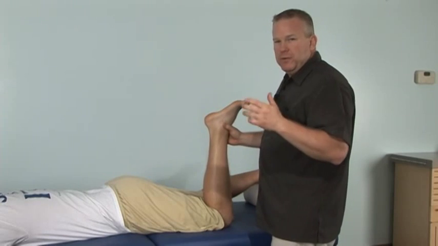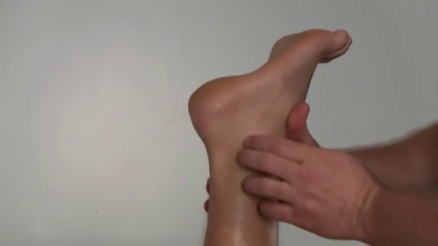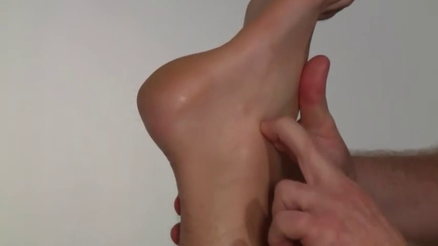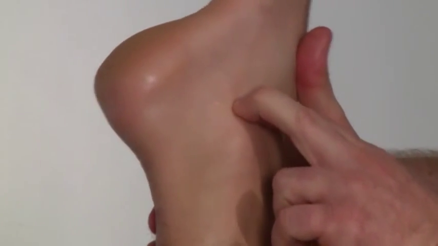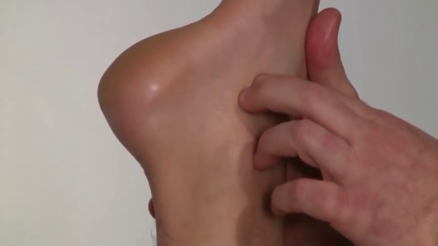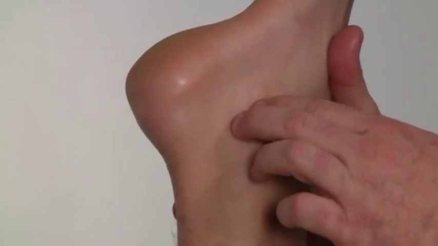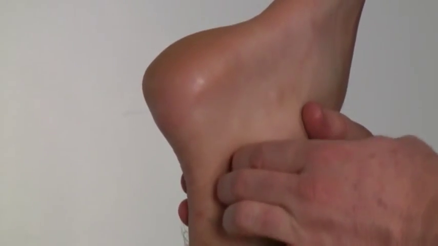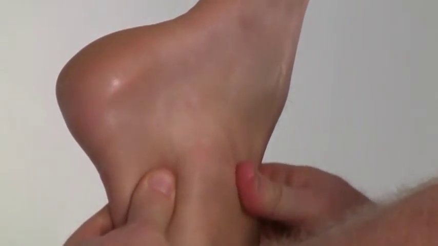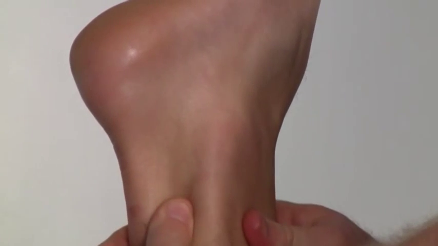We can perform the typical friction stroke around the joint, so we can just do some frictions within the joint itself, multi-directional, around the ligaments. It may be a little bit tender, so just be careful. Be aware of your client's tolerance level. And then we can take our thumbs and we can actually start tracing the malleolus. Okay, really get in there.